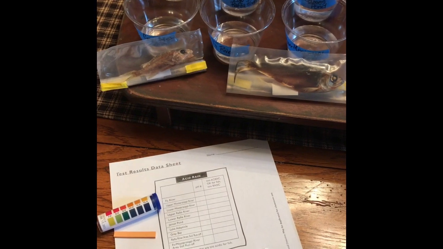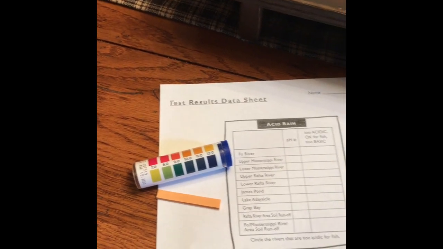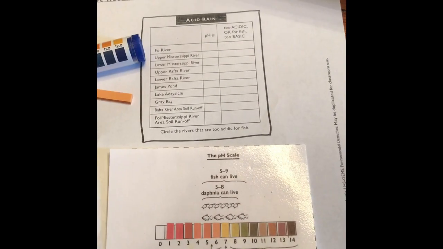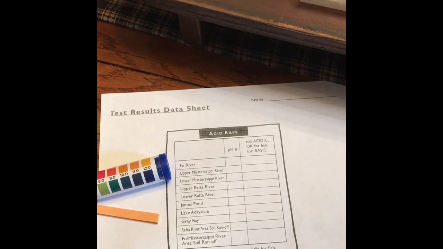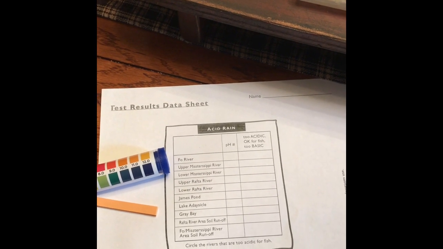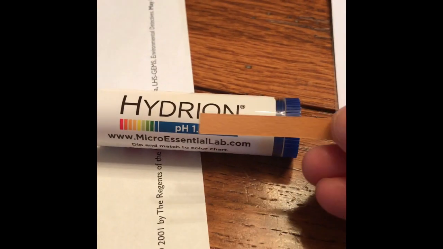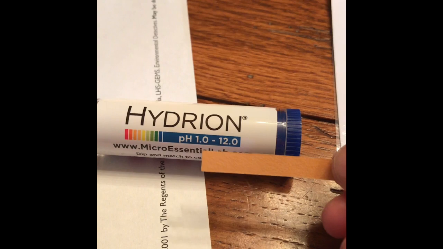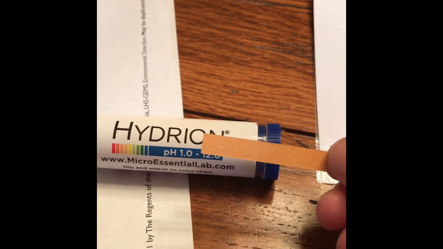So for this lab, we're going to be using the 11 water samples that have been shared with us by Juan Tuno and the fellow scientists of the Gray Area. We'll also need pH paper, our pH scale, and you will need your acid rain data sheet that is found in your day 7 case files. pH paper is a special paper that is used to measure the levels of pH in a liquid.